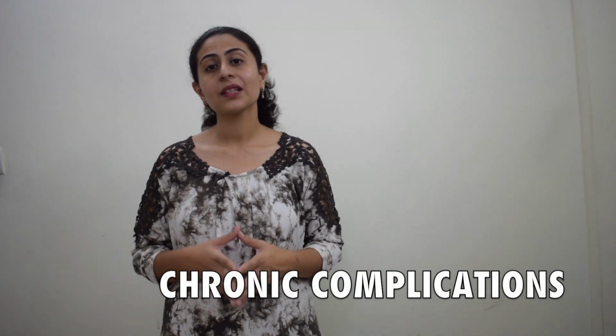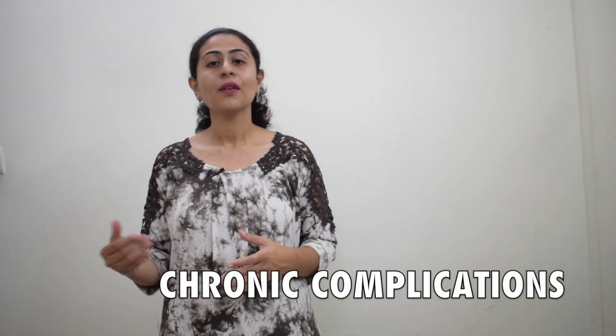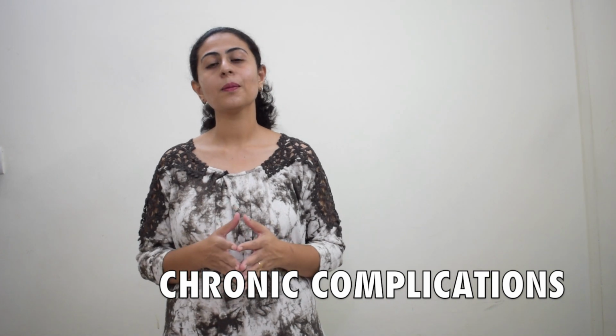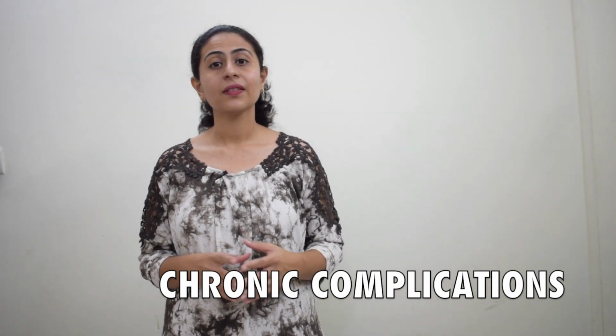Now, moving to the chronic complications, or complications that happen following a few days after fractures. These complications mostly happen if the cast is not applied properly, if the patient tries weight-bearing activity or any other movement which is not allowed, and even sometimes if the overall health and well-being of the patient is not good.